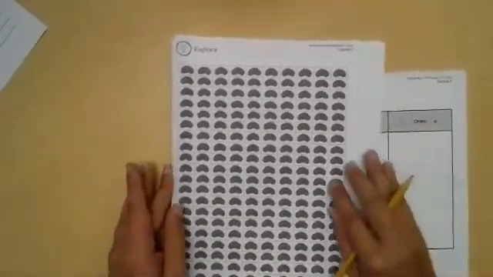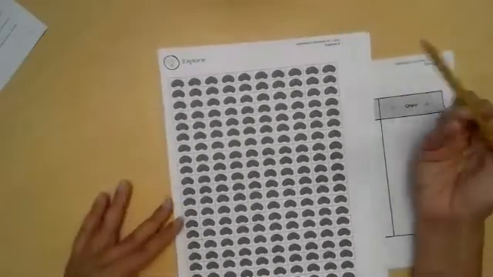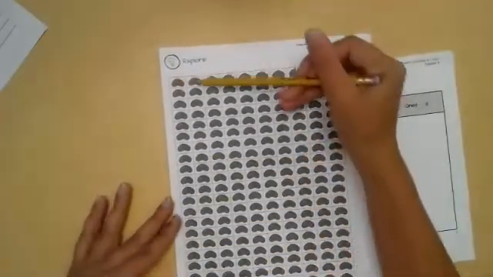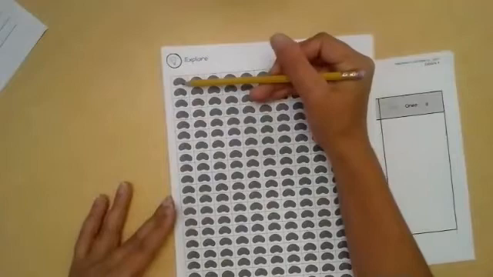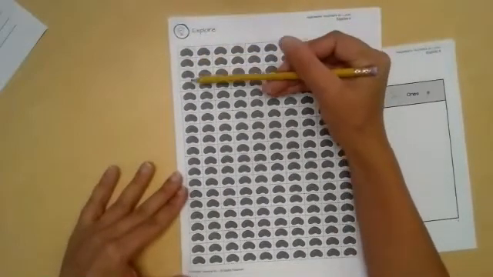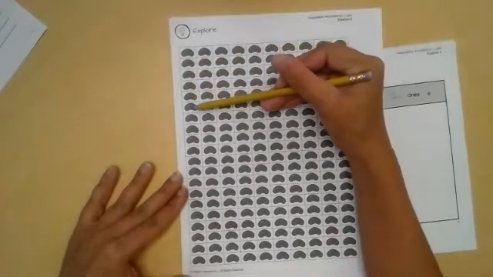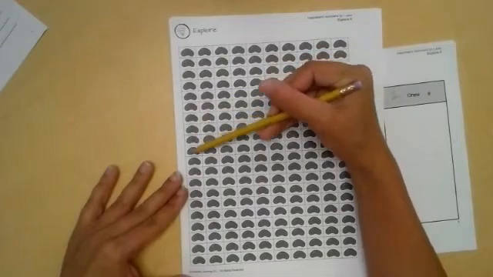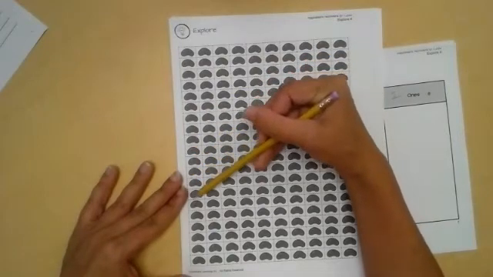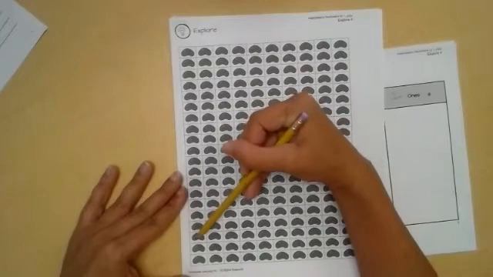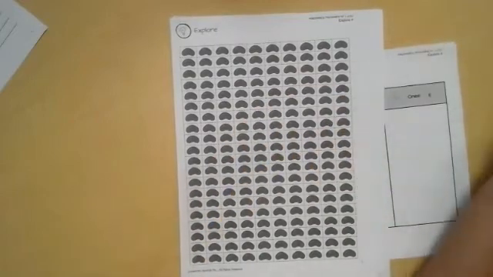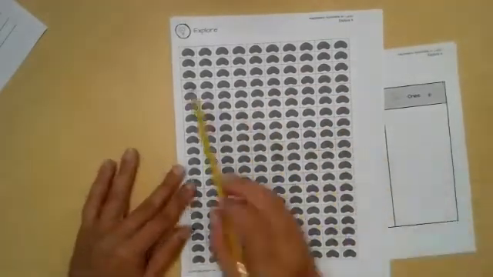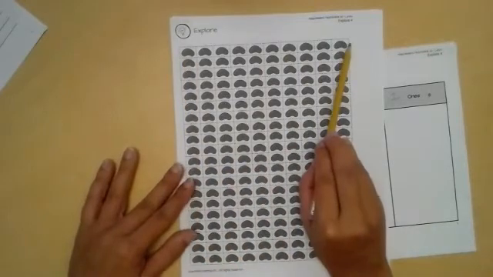What do we notice about the jelly beans? How many jelly beans are in each column? We have 1, 2, 3, 4, 5, 6, 7, 8, 9, 10, 11, 12, 13, 14, 15, 16, 17, 18, 19, 20. Okay, that could be easy. Let's look at how many we have in our rows.